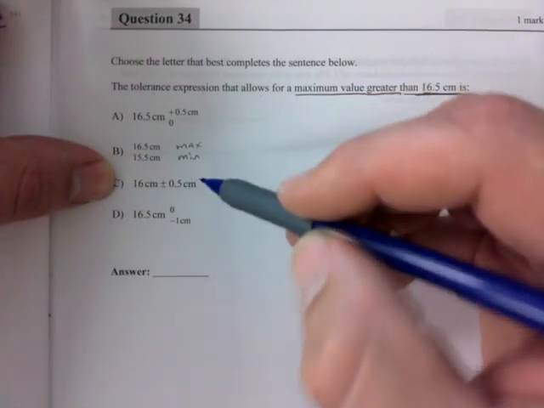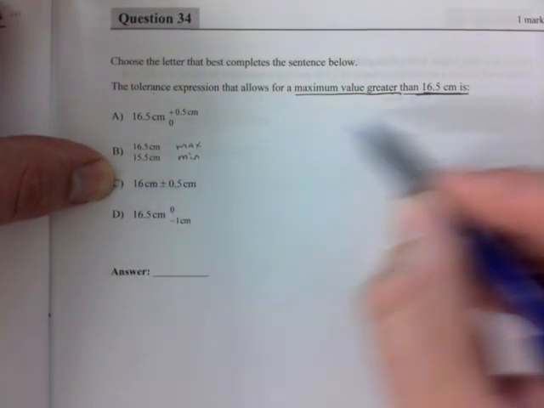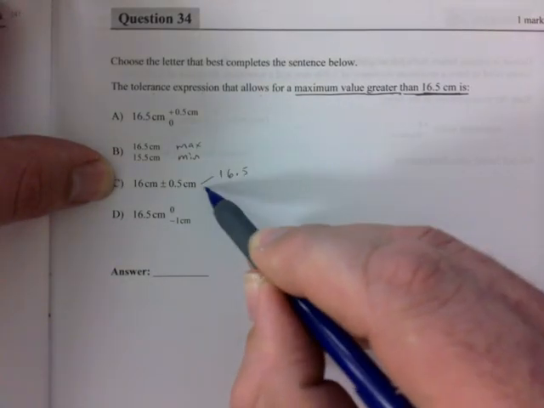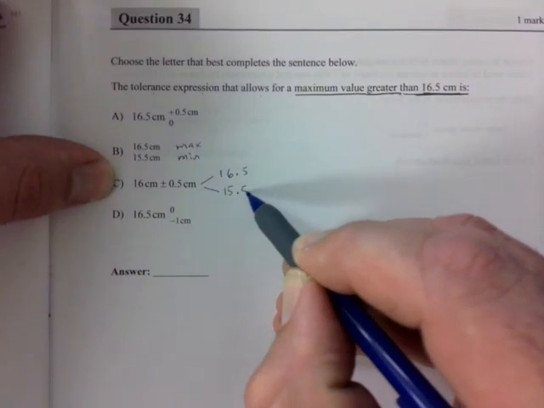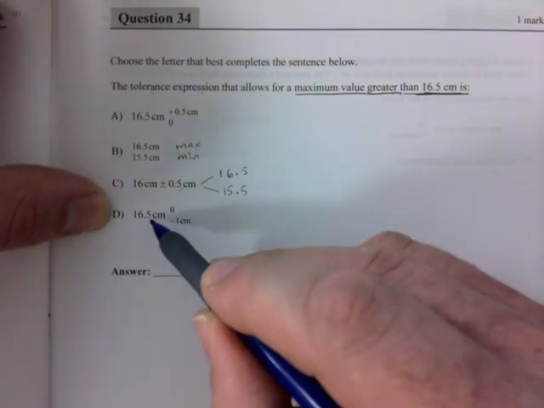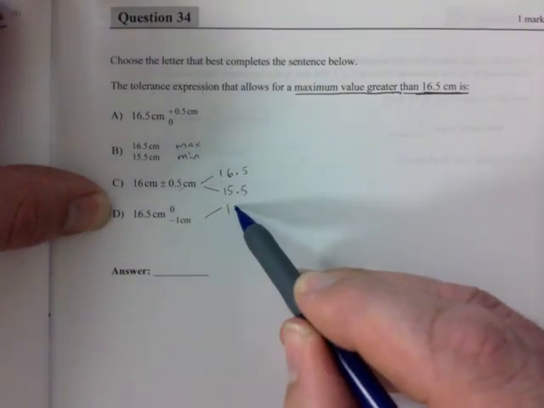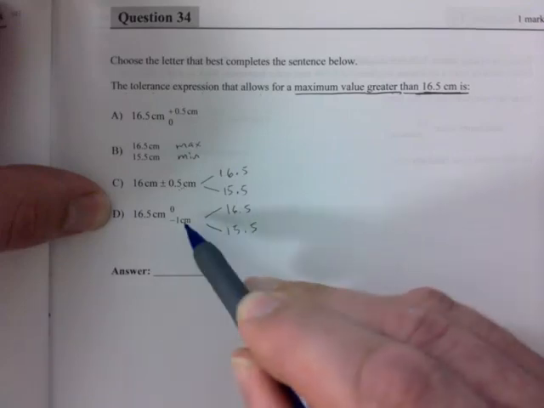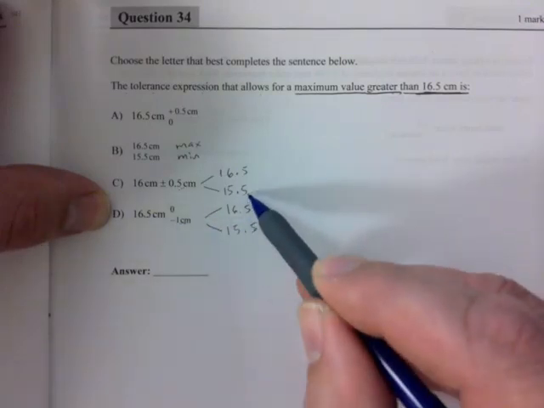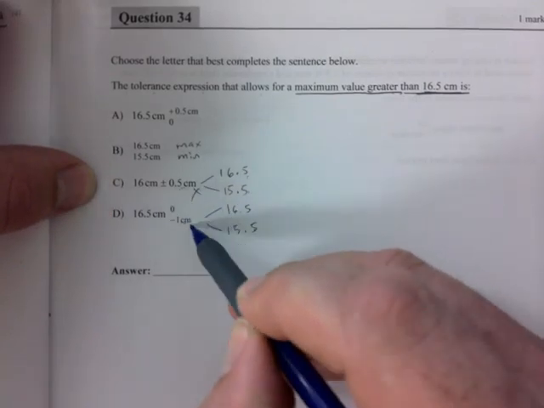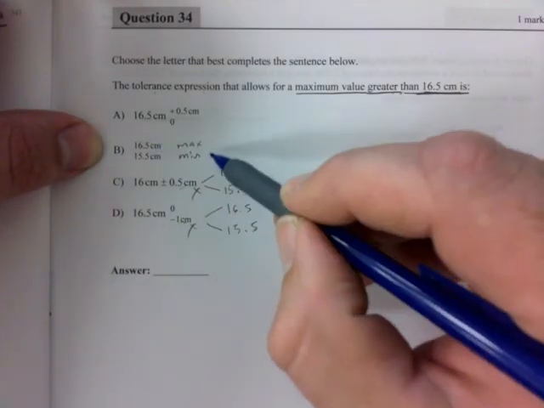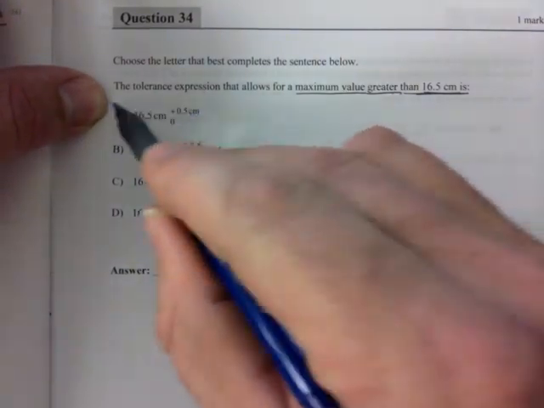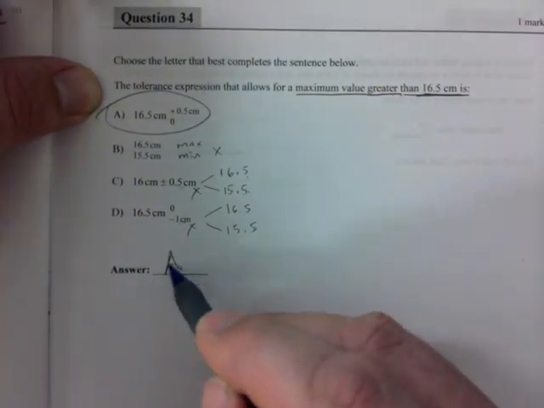This one doesn't allow past 16.5 because you get 16.5 and 15.5 with this measurement. This one here, technically your max is 16.5 and your min is 15.5 because you subtract 1 from it. So this is a no, this is a no, this is also a no. This one allows for a greater than 16.5. Okay, so answer A is the one.